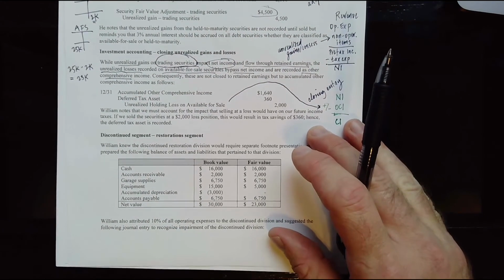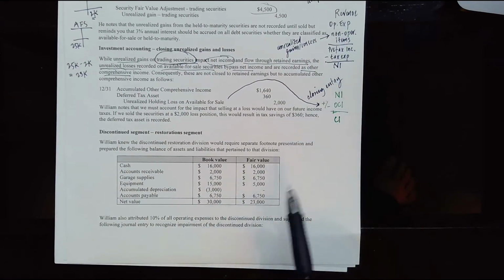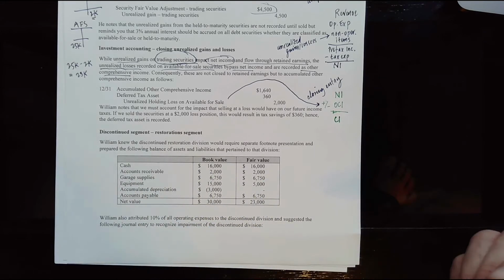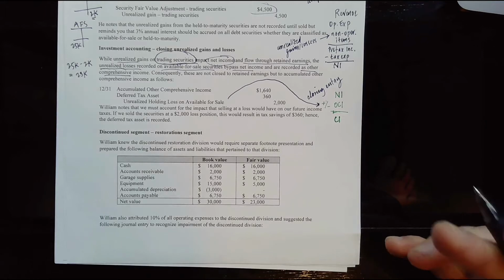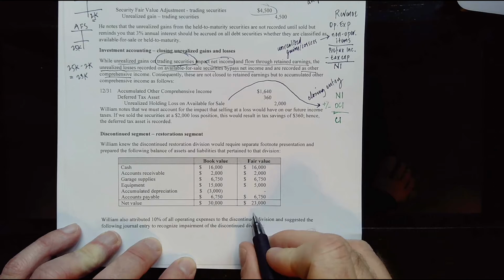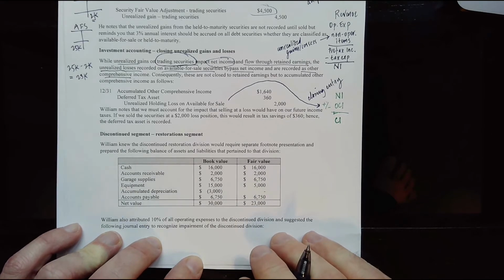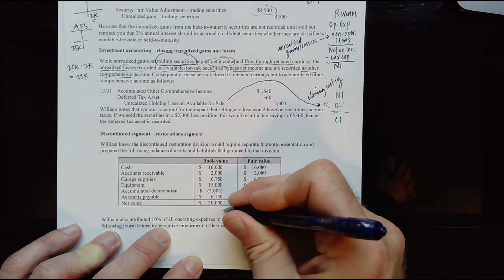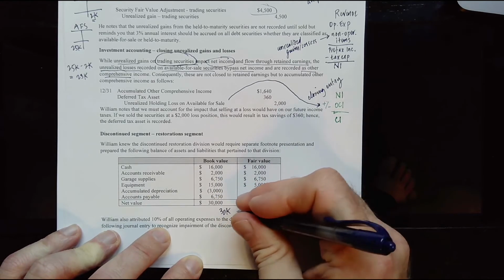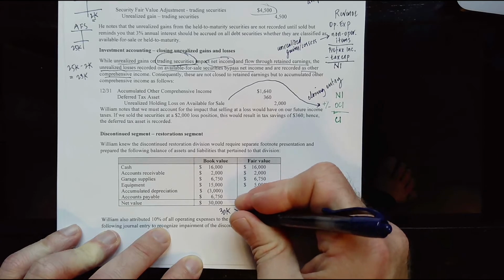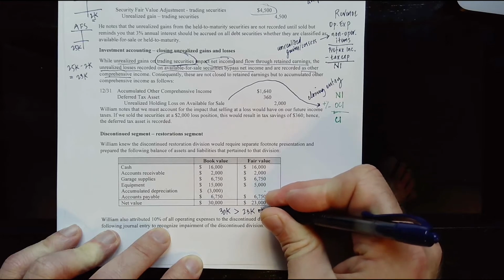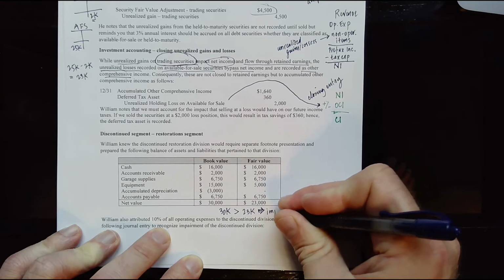When it comes to the discontinued segment, this is just showing you where the impairment came from. As we learned in video 5.2 part 3, we looked at impairment, and we said impairment is a recognition that the book value of an asset, or in this case of a discontinued division or component, is greater than its fair value. And so this is the justification behind figuring out that we have to impair.